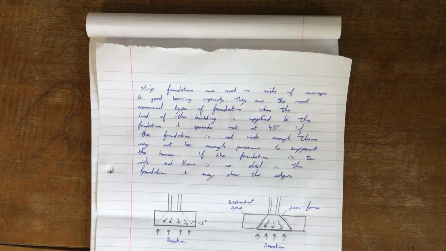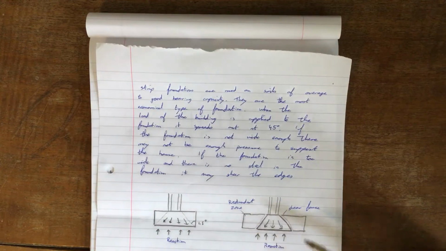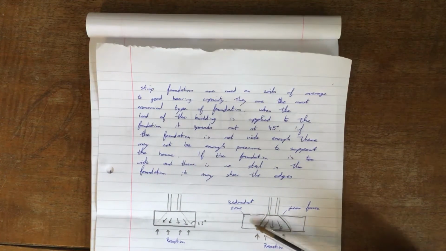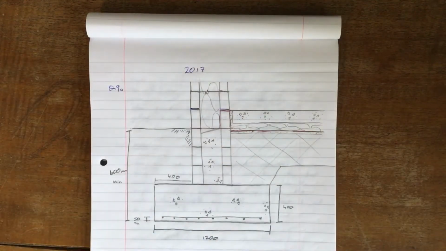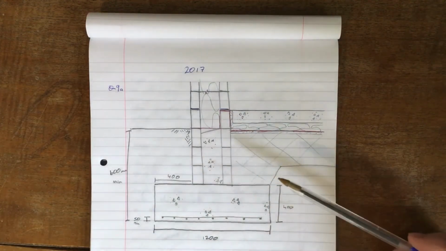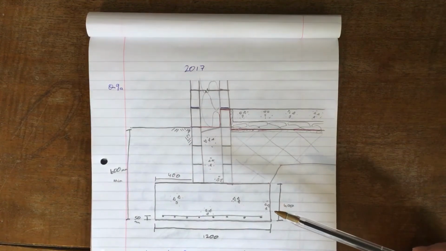If the foundation is too wide and there's no steel in the foundation, it may shear off the edges. So the edges of my foundation might actually break off totally. So there's my notes done for my foundation, my sketch done. Then it was 3 typical dimensions.